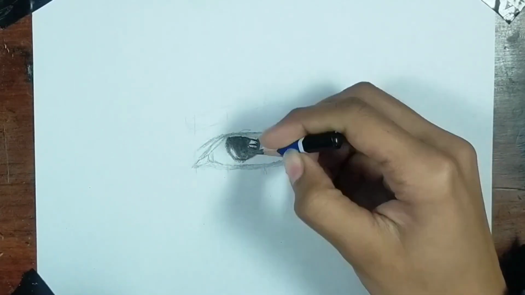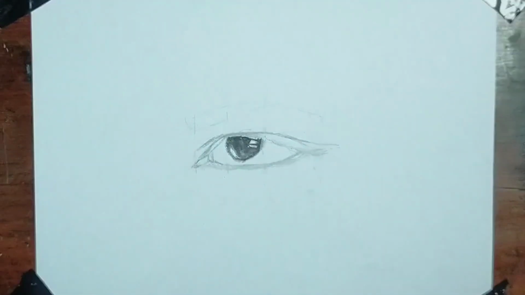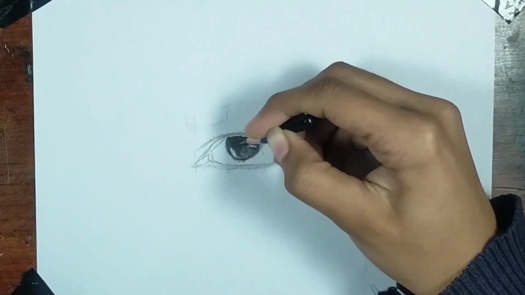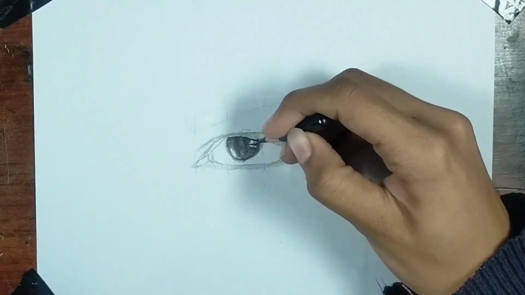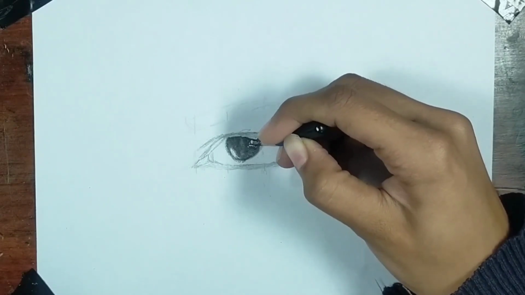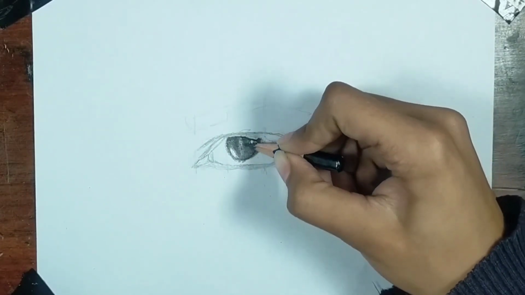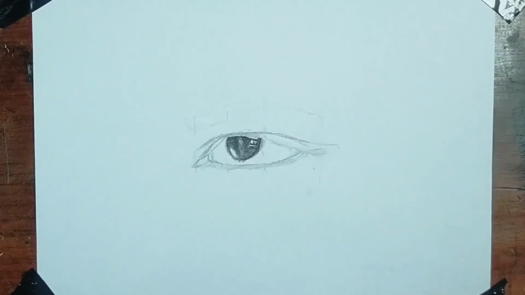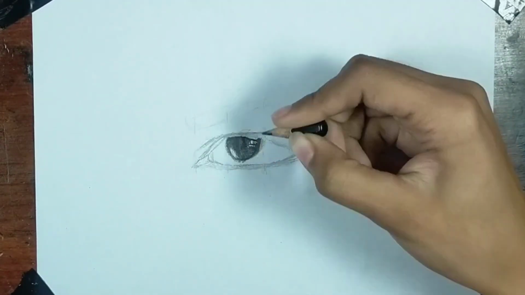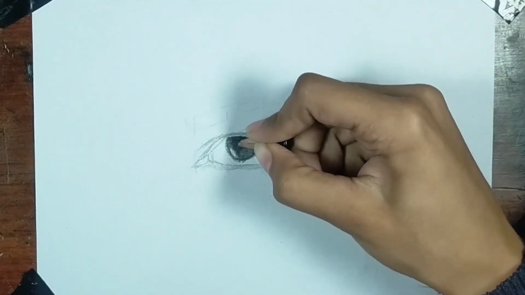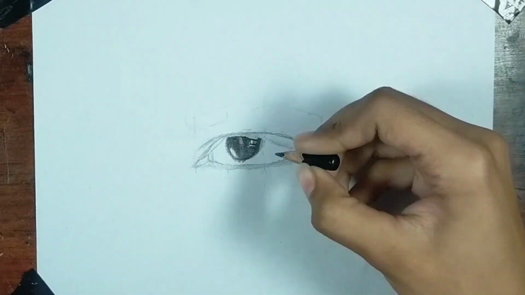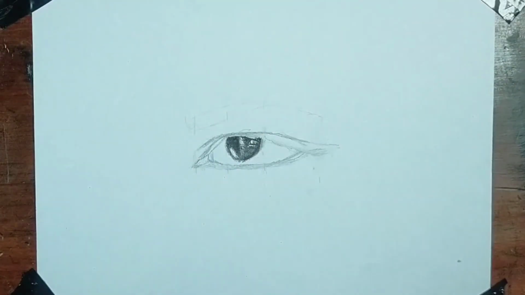So after that I shade it with the darkest pencil, and again I add a bit of pressure, but not too much. Don't just release your pencil, don't just free your pencil. You have to add a bit of pressure if you want your eye to look realistic, because if the iris is not dark, your eye never looks realistic. Never. The iris, eyelashes, and the eyelid line need to be the darkest.